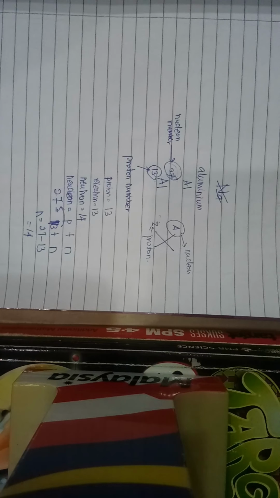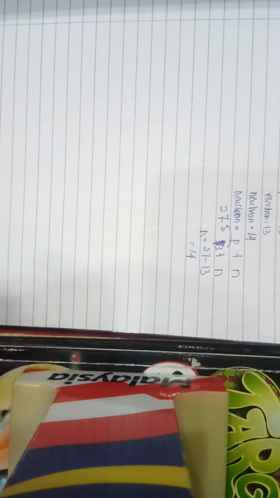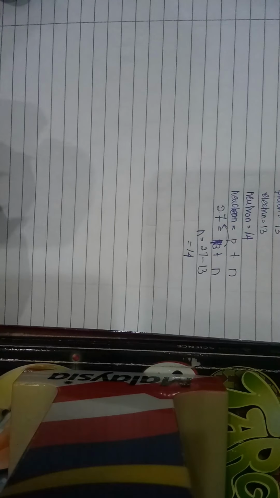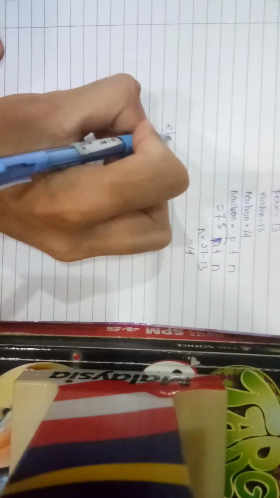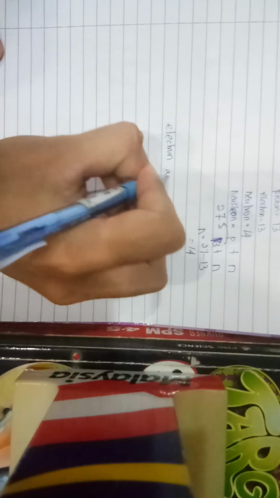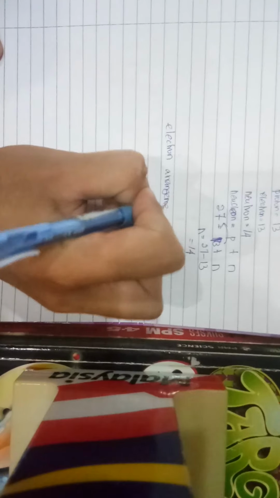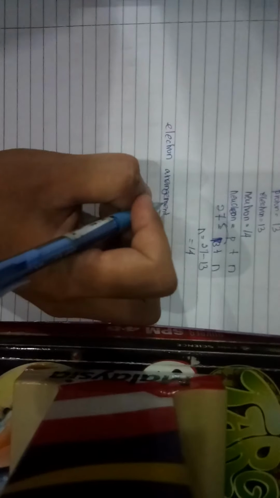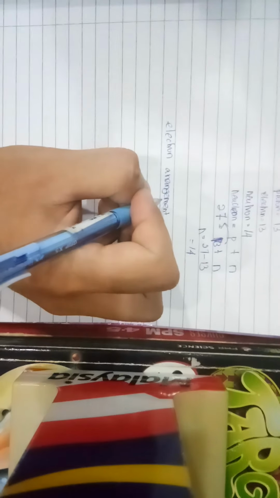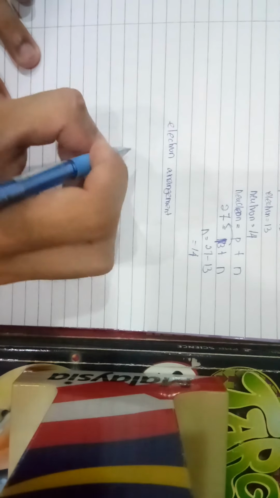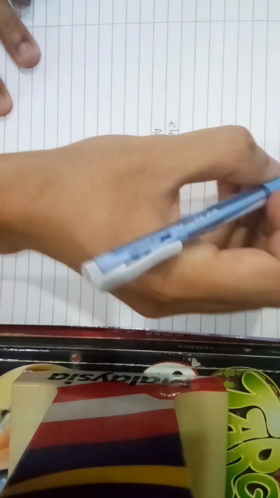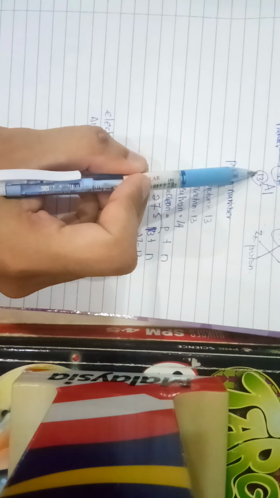Now we will proceed with the electron arrangement for the atomic structure. For your information, we can write down the electron arrangement. So what does it mean by electron arrangement? Electron arrangement means we want to know how many electrons will rotate around the nucleus. For example, aluminium. You know that in the periodic table it has proton number 13.